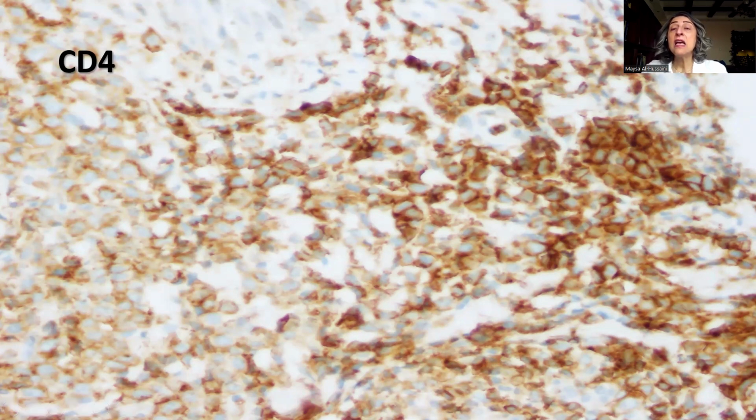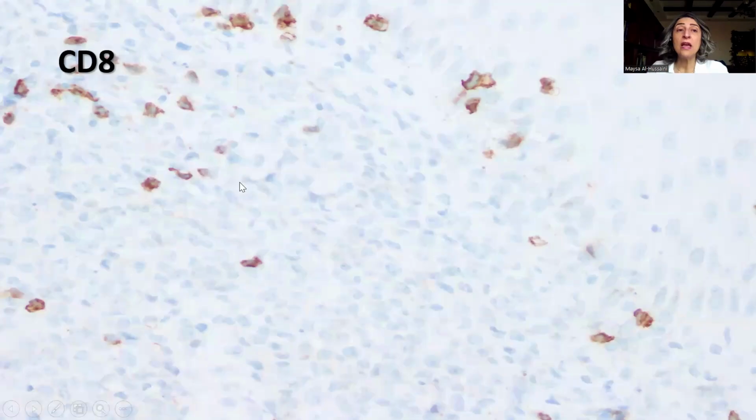ALK-negative anaplastic lymphomas are CD4 positive by definition. At this stage, one also should consider other differential diagnoses. Remember that CD4 can also be positive in some histiocytic tumors, so we should keep this in mind as well when we work out our case. Now, CD8, in contrast, is completely negative.